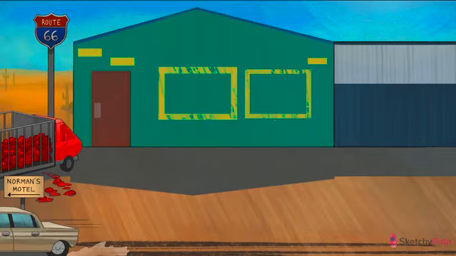Call it what you will. The Will Rogers Highway, the Main Street of America, the Mother Road. Route 66 is one of the most iconic highways in the world, spanning 2,400 miles from Chicago to Los Angeles. Today, many areas of US 66 have fallen into disrepair, but in this sketch, we're going back to its heyday.